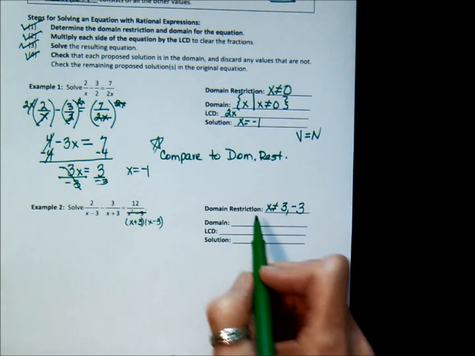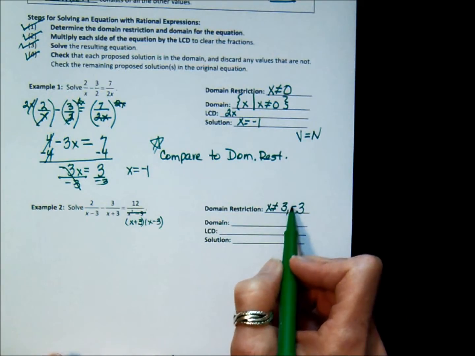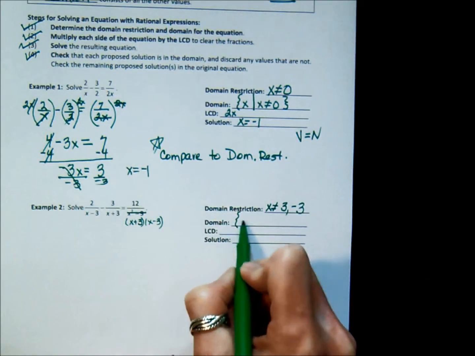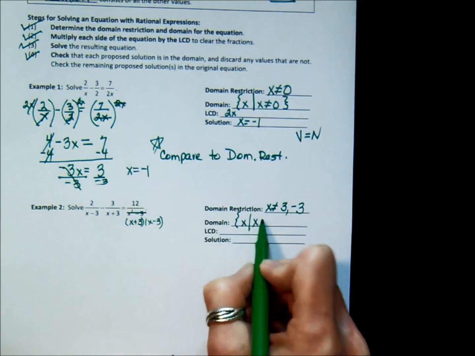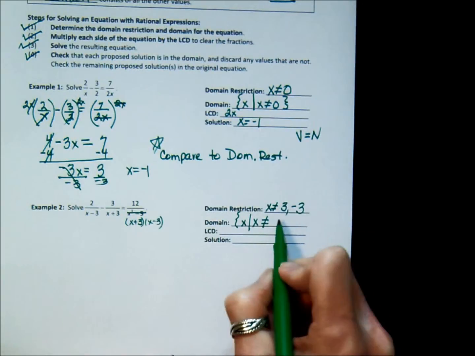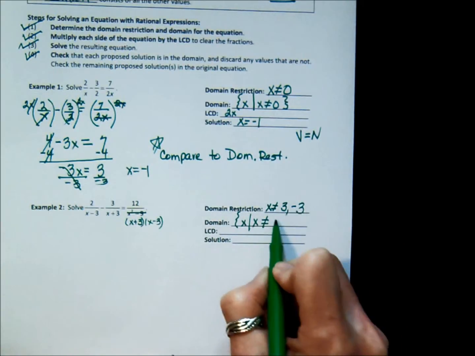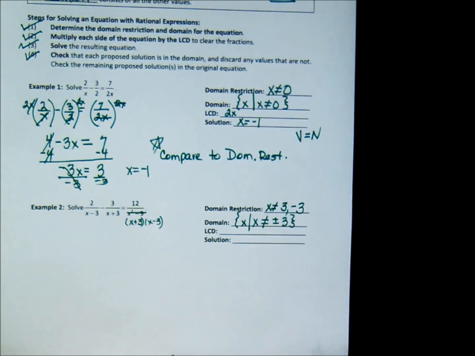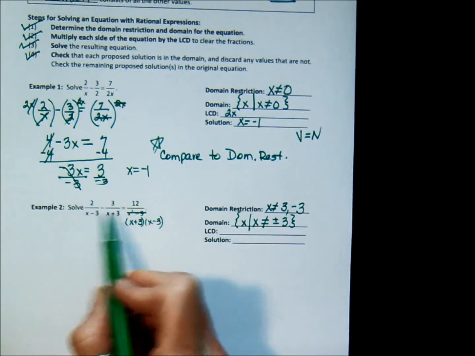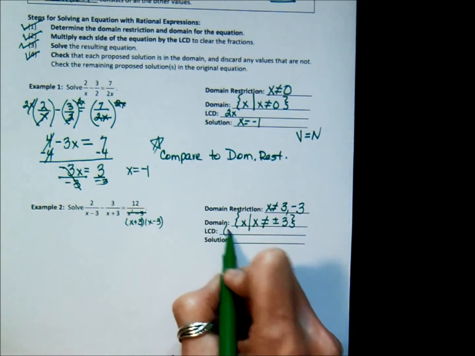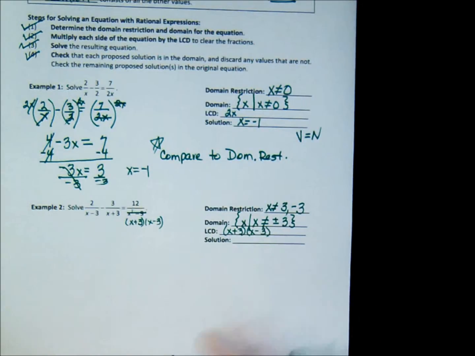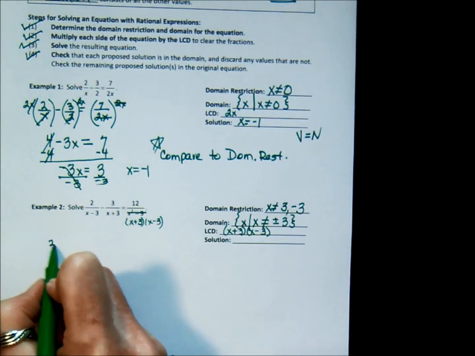So my domain restriction is x cannot be 3 or negative 3, which means my domain is the set of all x such that x does not equal, and now I'm going to show you how you can write it when it's a plus or a minus. You can just write plus or minus 3. That's a little shortcut way to write it. My LCD has to represent each piece, so I need an x plus 3 and an x minus 3. I'm going to rewrite my terms.